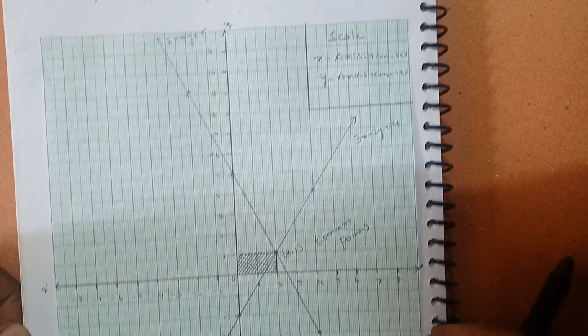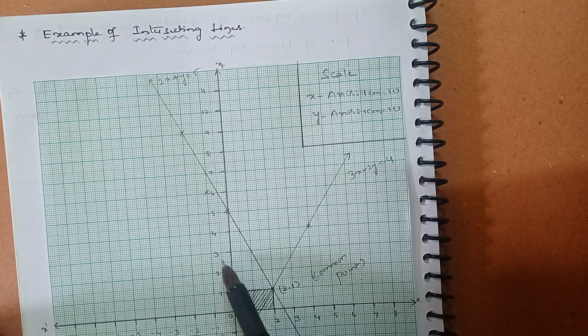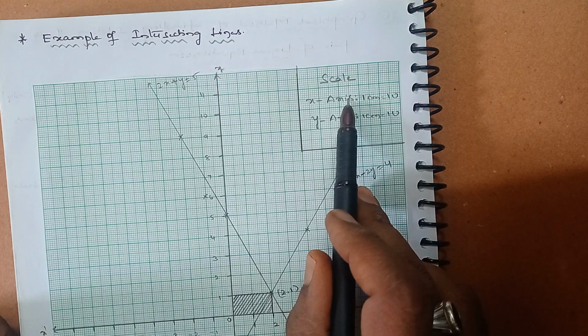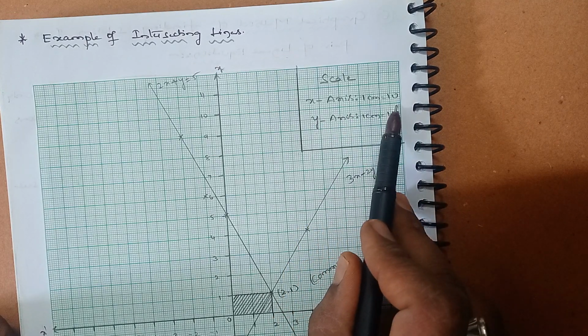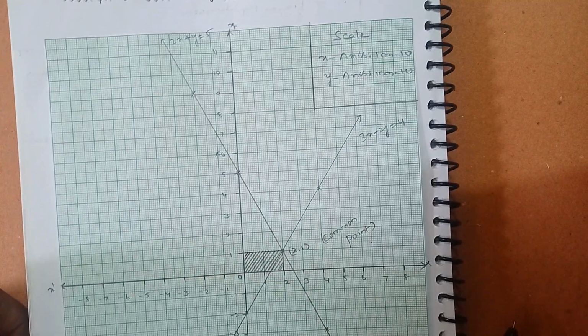Okay, and regarding the scale, here we took the scale as 1 centimeter only, right? We did not change the numbers, right? So we have to mention the scale also. x-axis 1 centimeter equal to 1 unit, y-axis 1 centimeter equal to 1 unit. Okay, I hope you understand this sum.